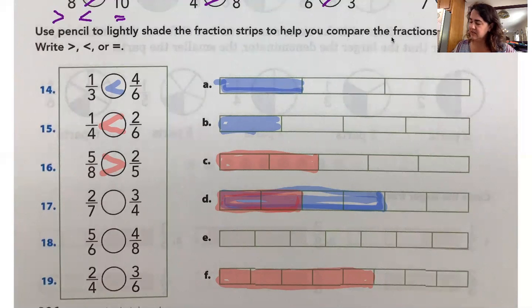So here's the one that's in sevenths. We're talking about 2 out of 7, or 2/7, and 3/4.